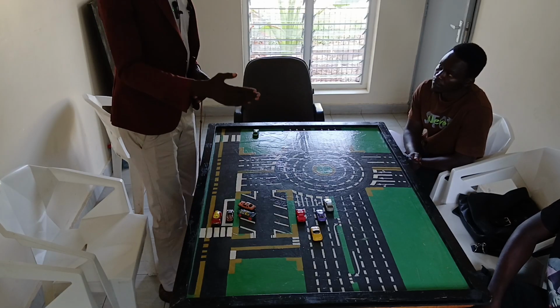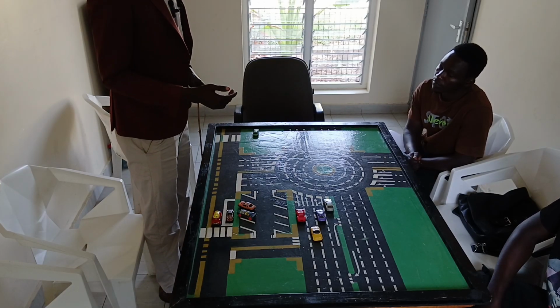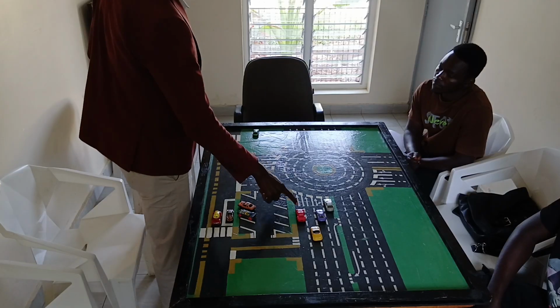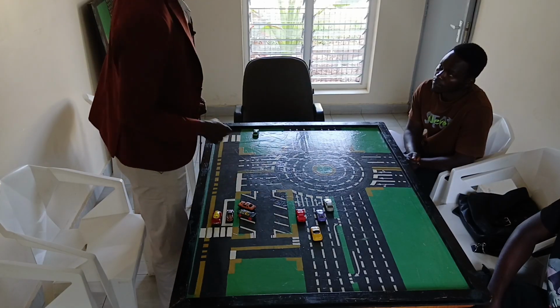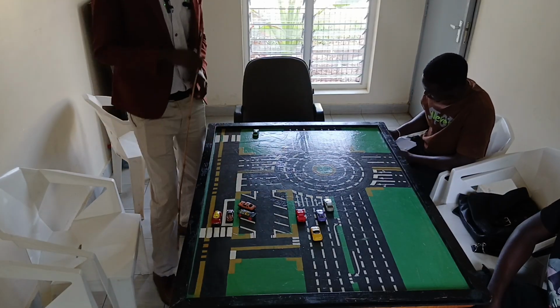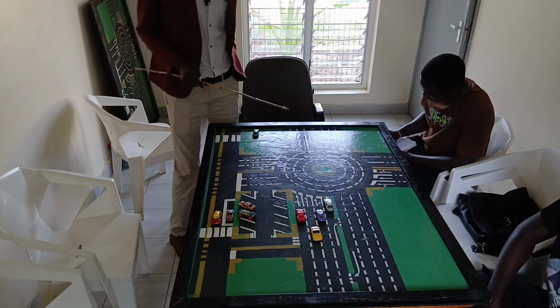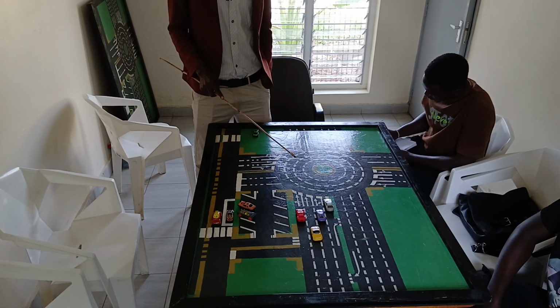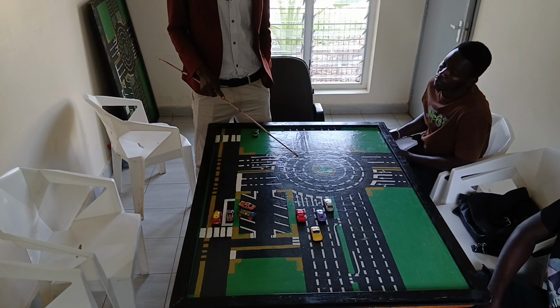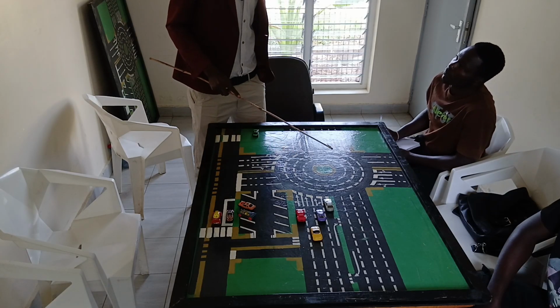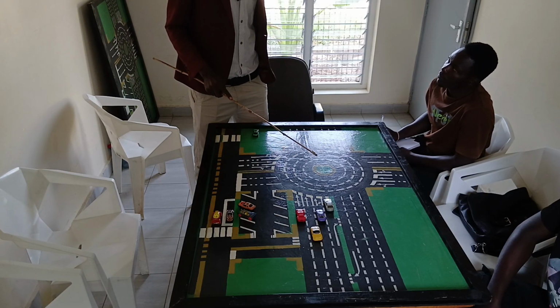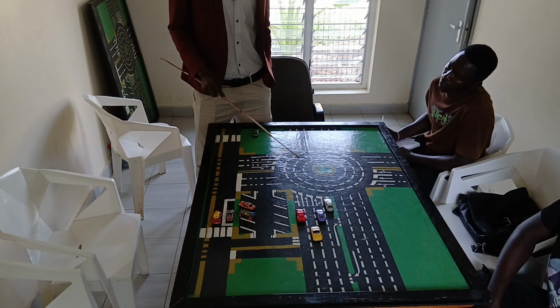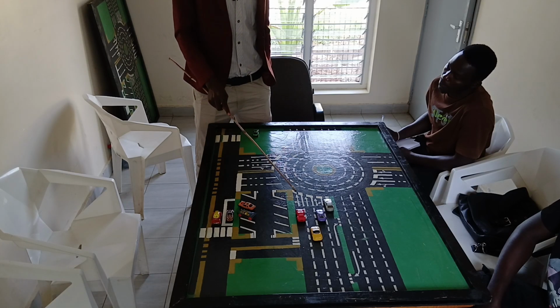Now, each lane has got their names and function to the roundabout, where the first lane is called first industrial lane.